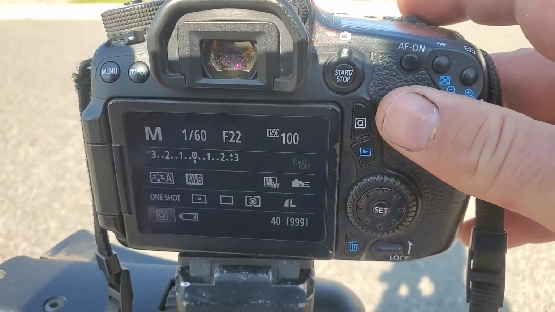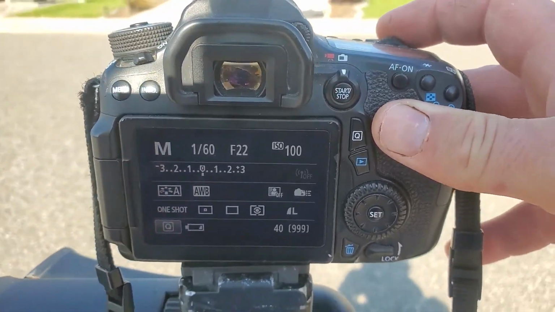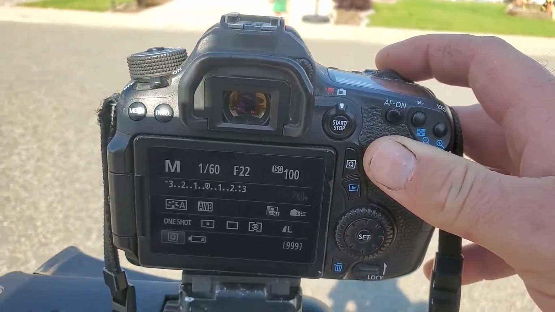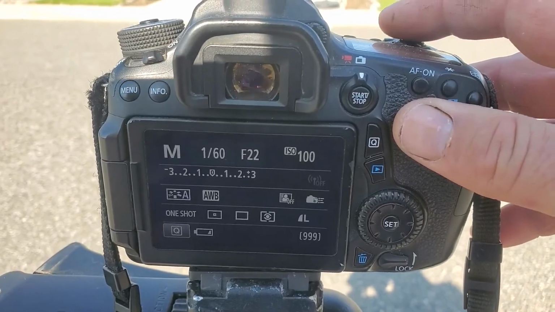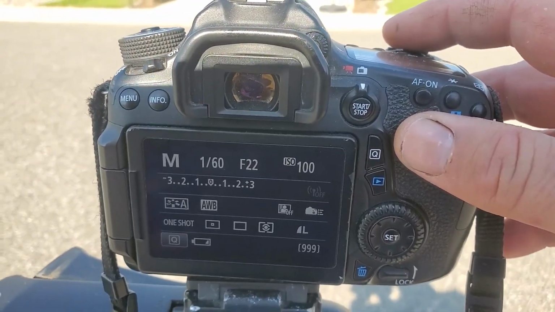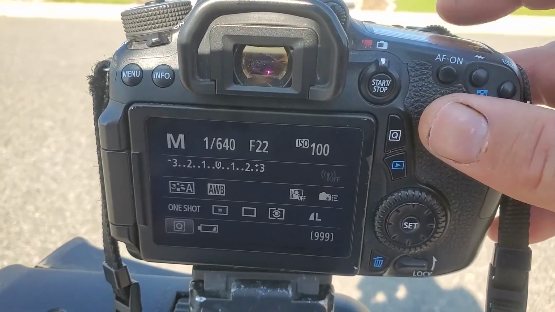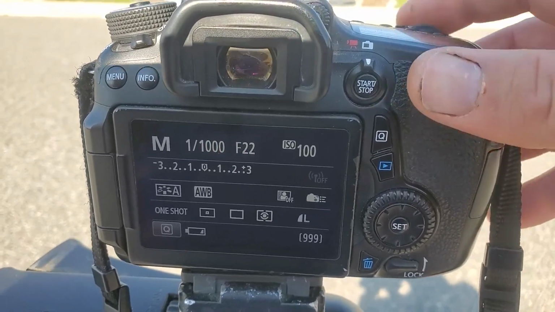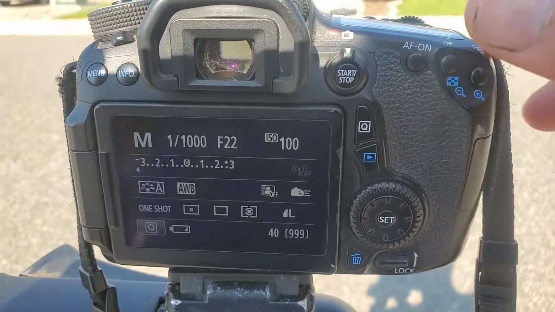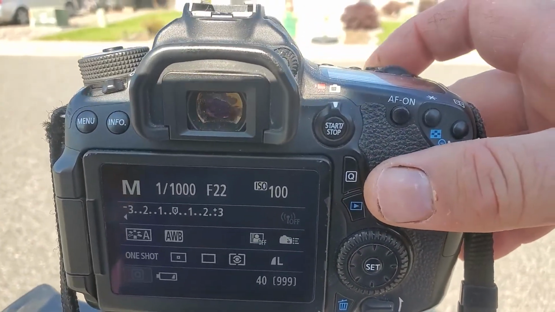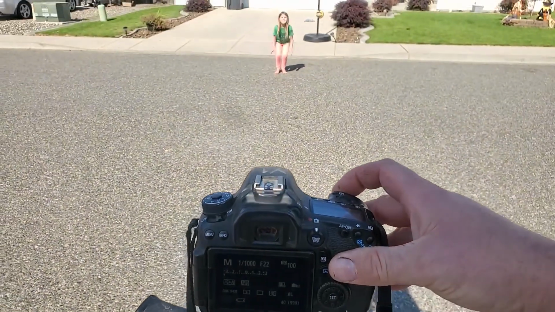Step number 2 is to set my shutter speed in this case, because I want to freeze motion in this photograph. I'm going to have her jumping, so freezing motion is my goal. So I'm going to set my shutter speed to about 1/1000, and I'm going to just take a photo and see how it turns out. You ready, Soph? Let's see a big jump. Ready? 1, 2, 3.